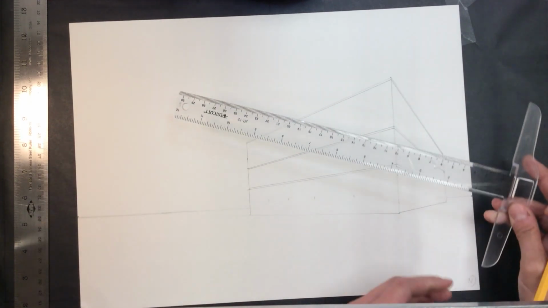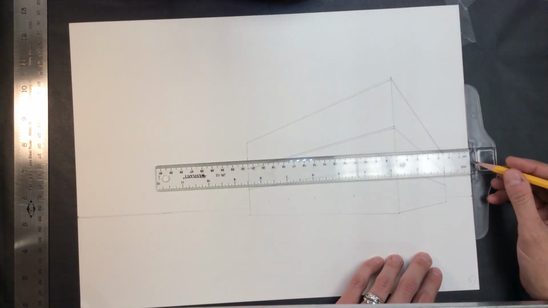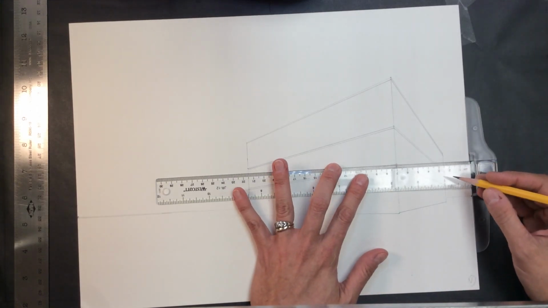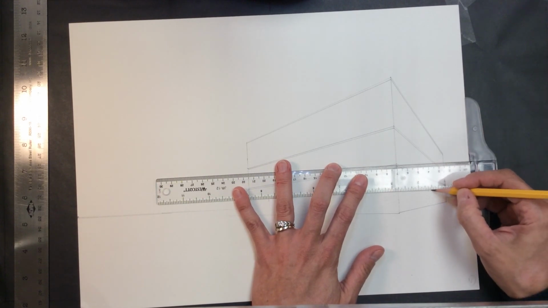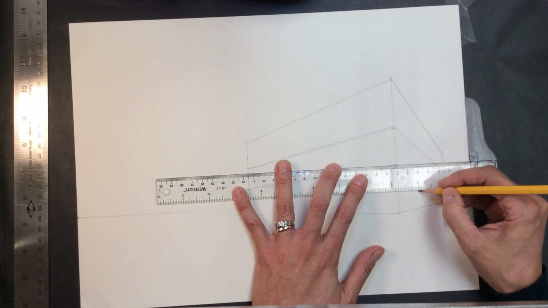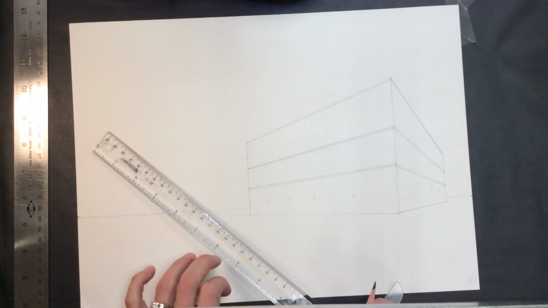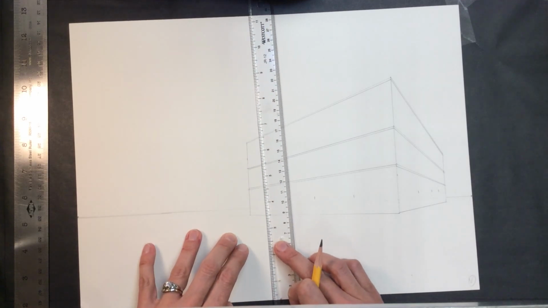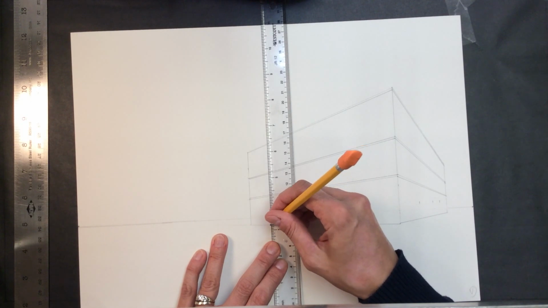I am going to measure over from the right side, so I've just flipped my T-square upside down. I'm going to make a mark at 1 1/4, 1 1/2, and 2. So those are my dividing lines. I'm going to just go through now with my T-square and add the verticals.